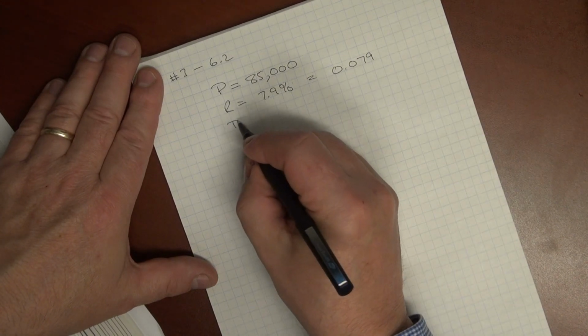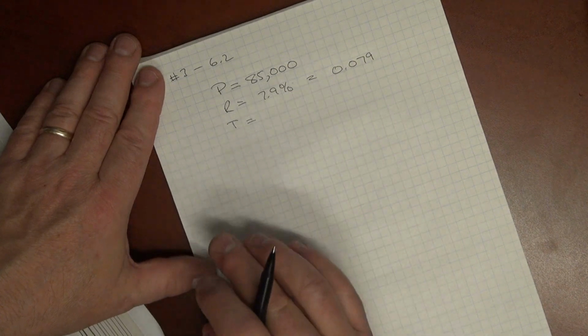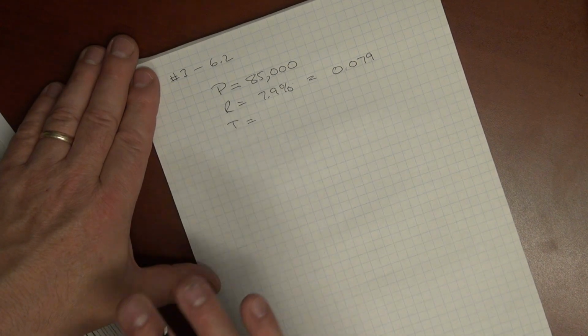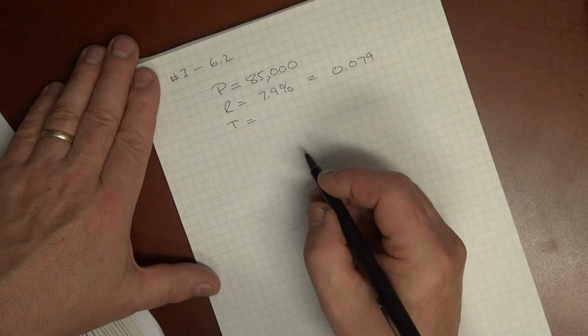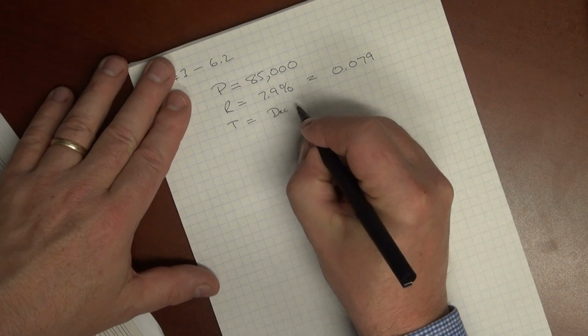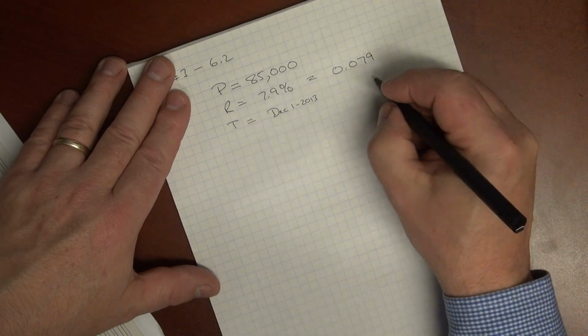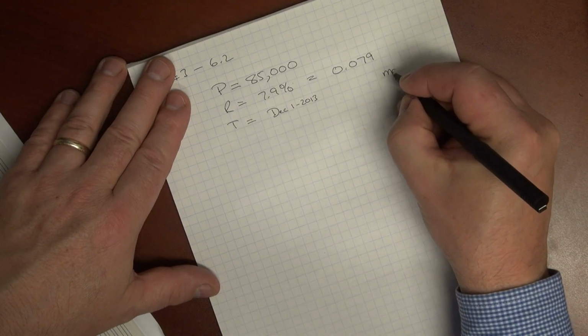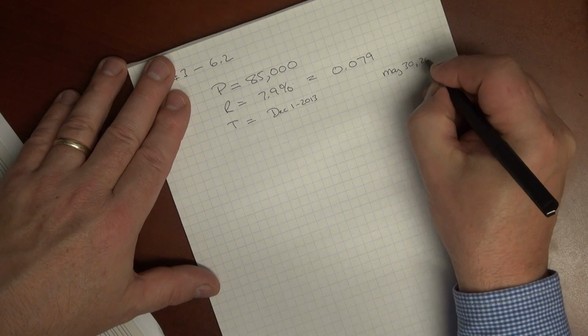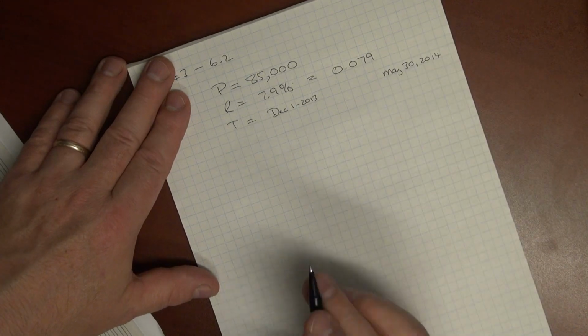And the time, this is where it gets interesting in the sense that it overlaps a year. Our first day is December 1st, 2013. And our end date is May 30th, 2014. So how do we do this?